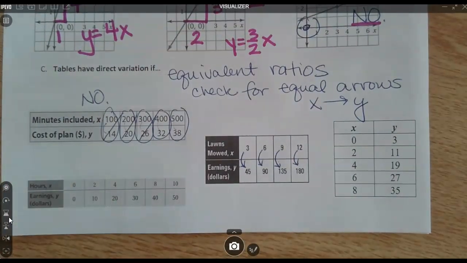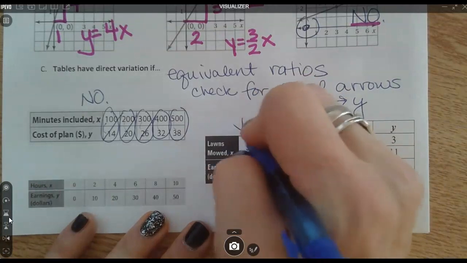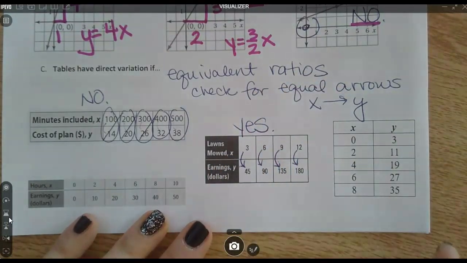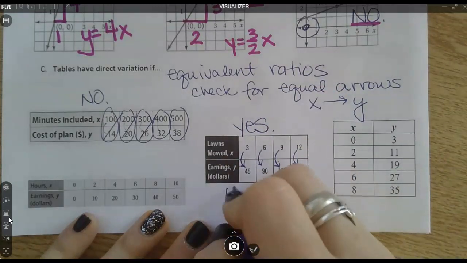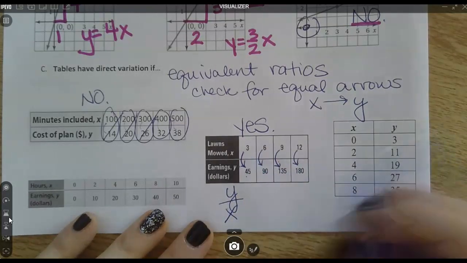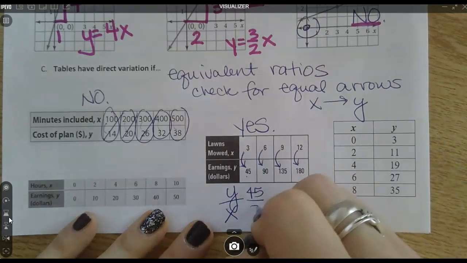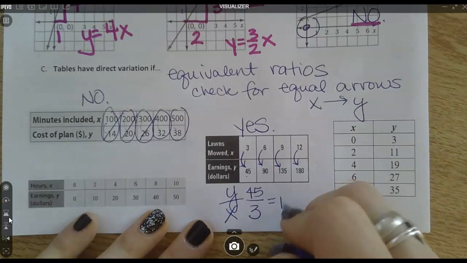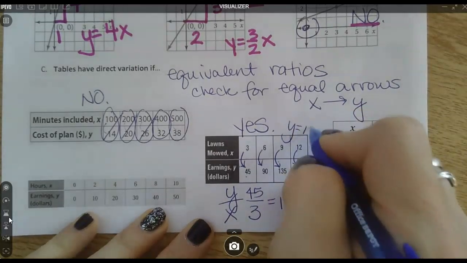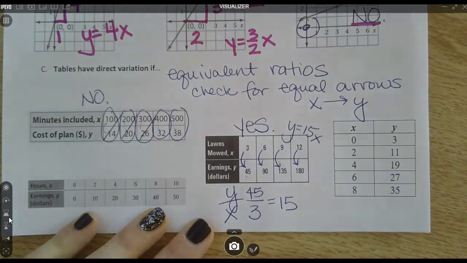If it is direct variation, like this one was, yes, these would all simplify to the same thing. I can write the equation. And again, we already learned to find the rate, y over x. So 45 over 3 gives me a rate of 15. So my equation for this would be y equals 15x. Okay?